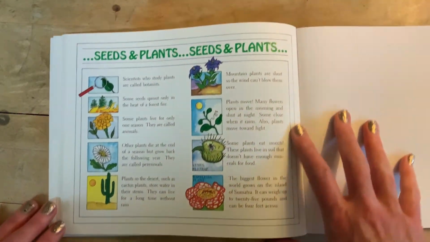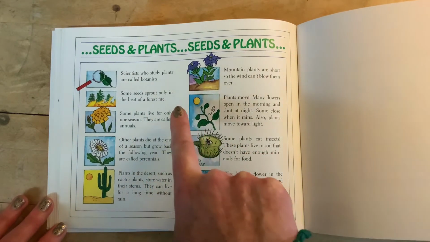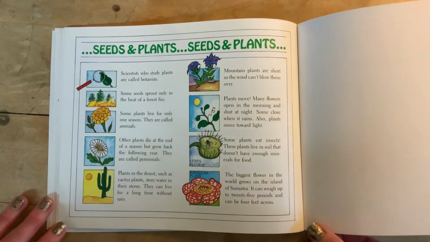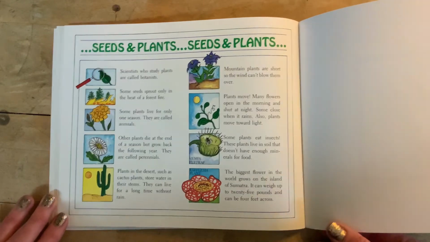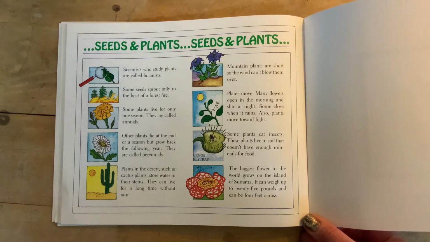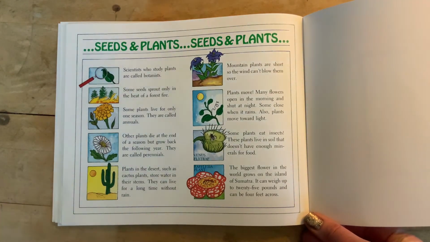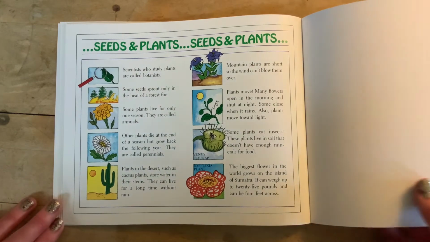Oh, a glossary. Scientists who study plants are called botanists. Some seeds sprout only in the heat of a forest fire. In fact, some seeds need the temperature to be up to 2,000 degrees. Other seeds need the forest fire to be 4,000 degrees. That is so hot.